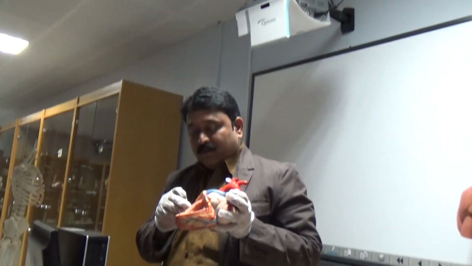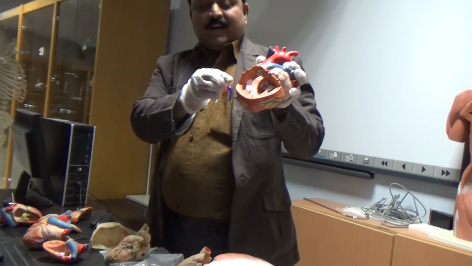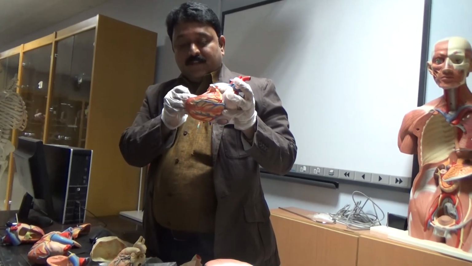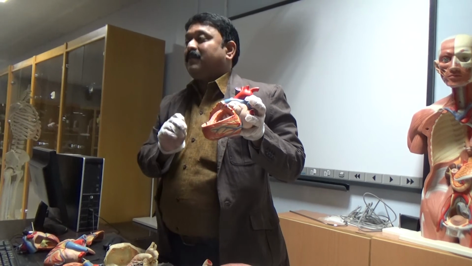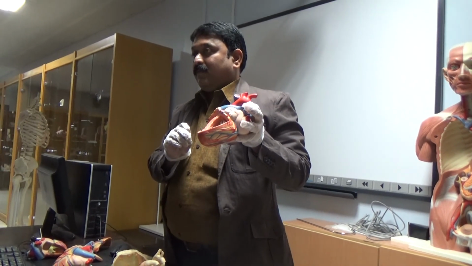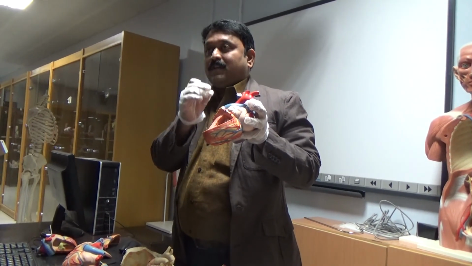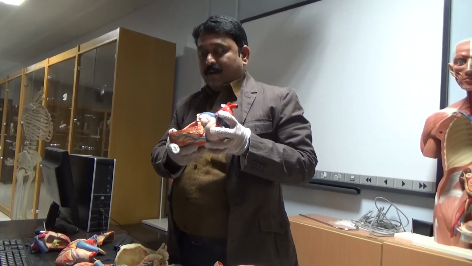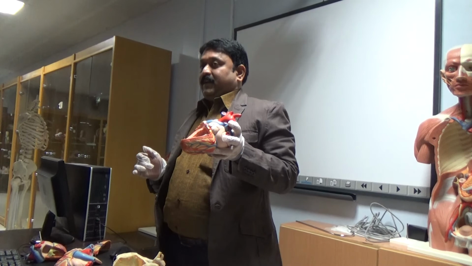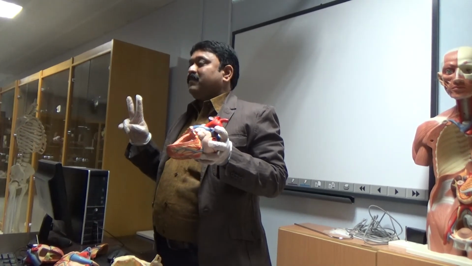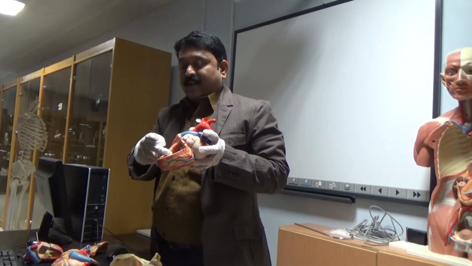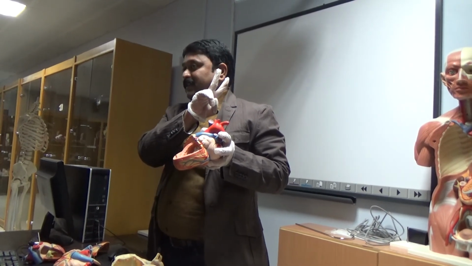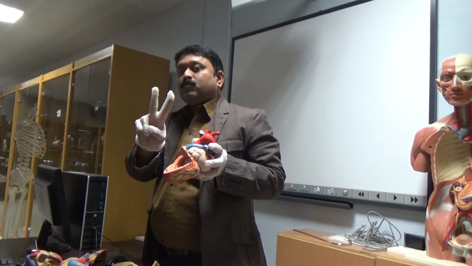The chorda tendinae are thread-like structures between the cusps and the papillary muscle. In the case of the left ventricle, there are two papillary muscles, anterior and posterior, because it is having two cusps. That is why it is having two papillary muscles.